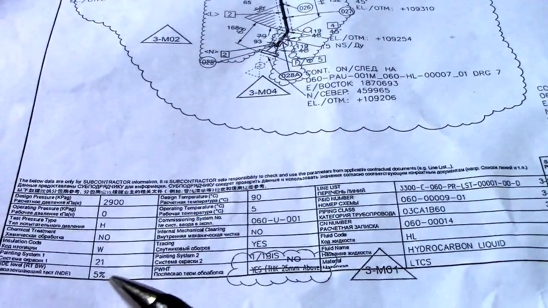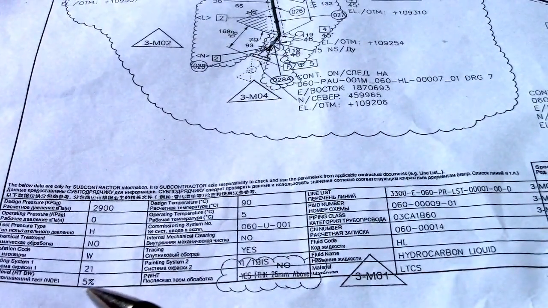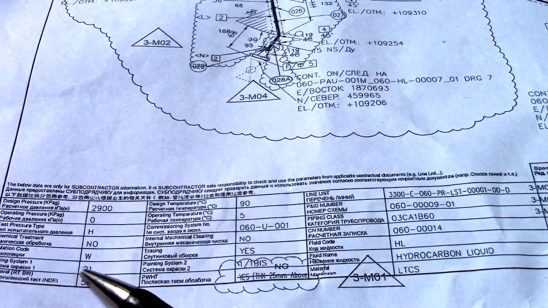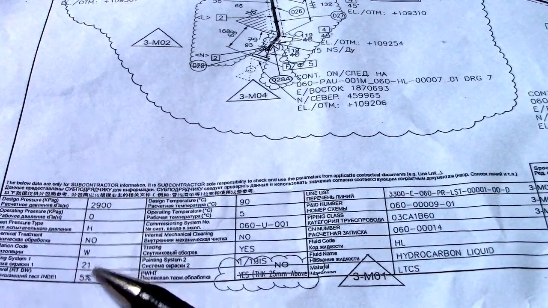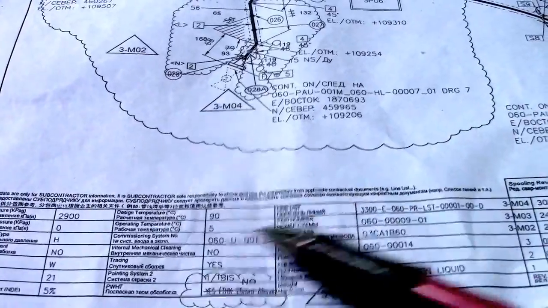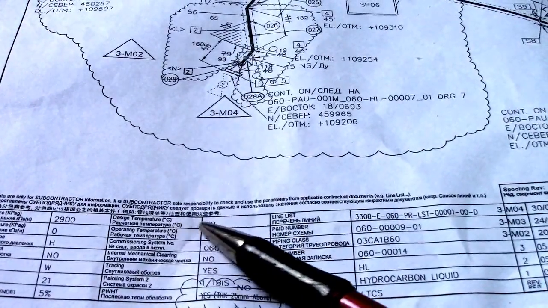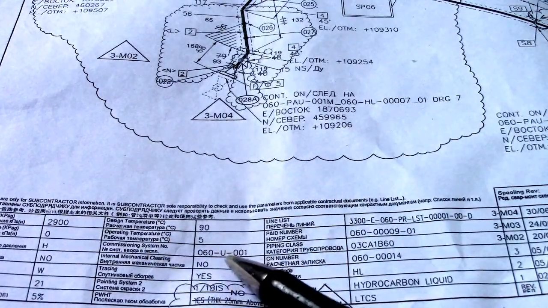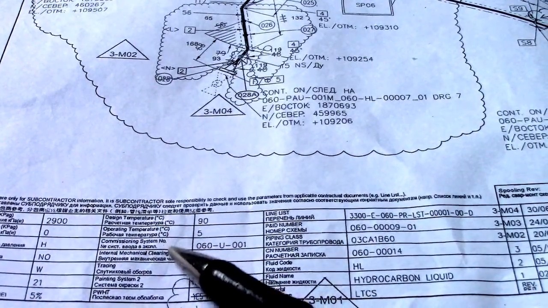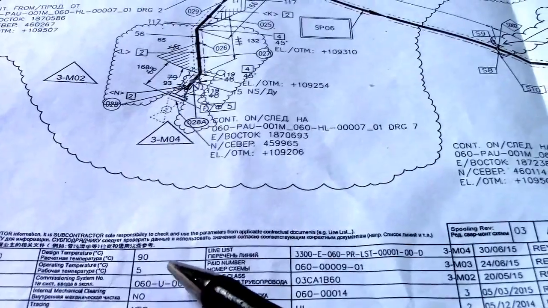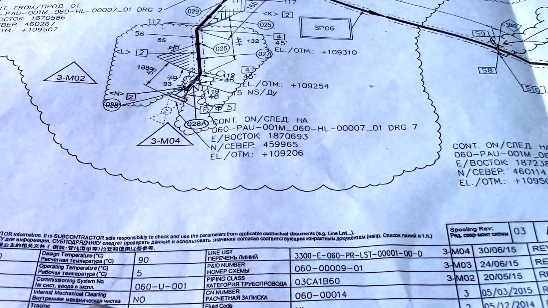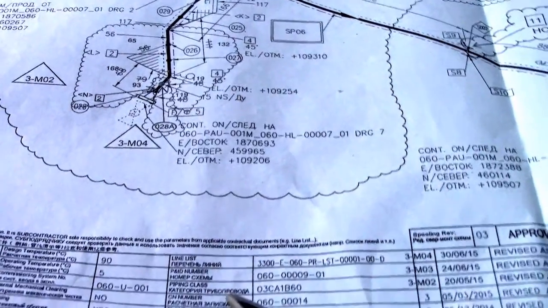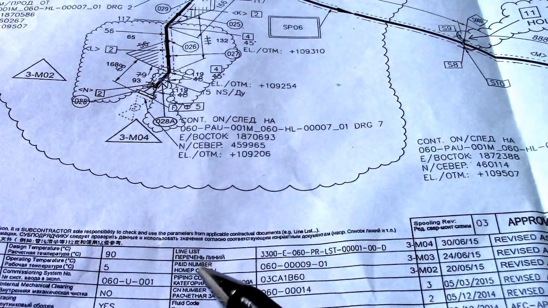Let's say this is NDE 5%. And painting code, so this is painting code 21. We have also in this isometric design temperature 90, and this is operating temperature, commissioning system, internal cleaning, tracing, and painting system, and also a line list, PNID number.